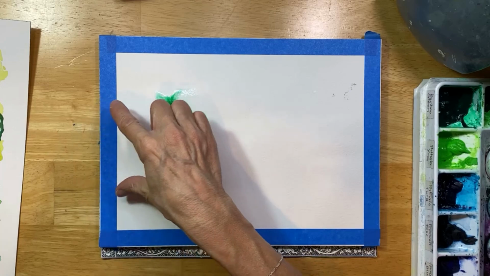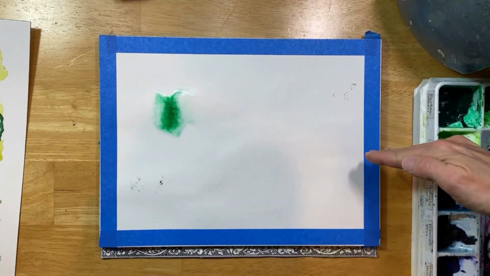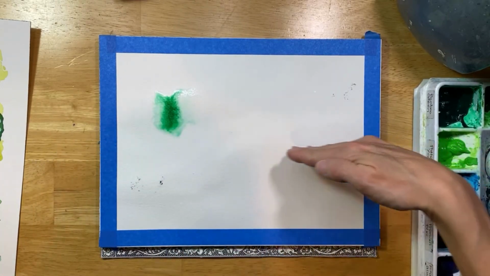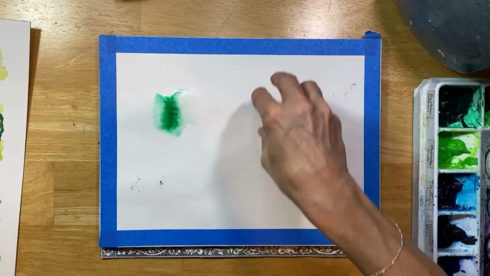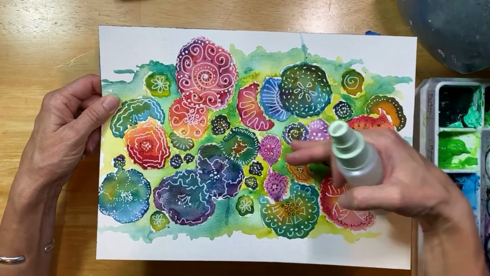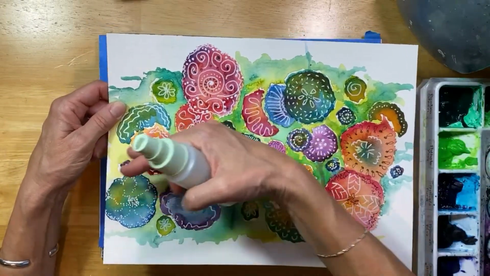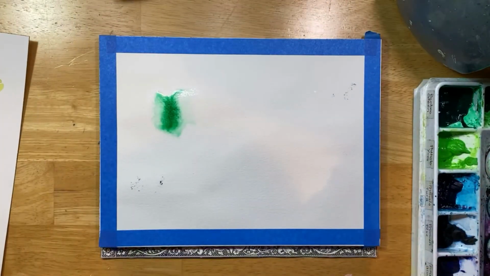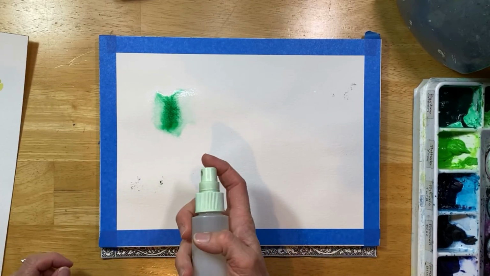I'm concentrating on having kind of a, let's call it a horizon line maybe along the center, with blooms up above and down below. So here I painted this one horizontally, and you can't really see a center line, but I'm kind of trying to keep my eye on that center. I know that doesn't make a lot of sense, but it will in a second.